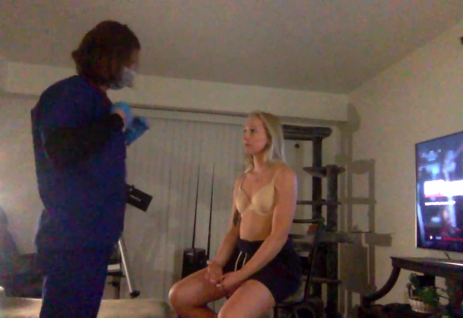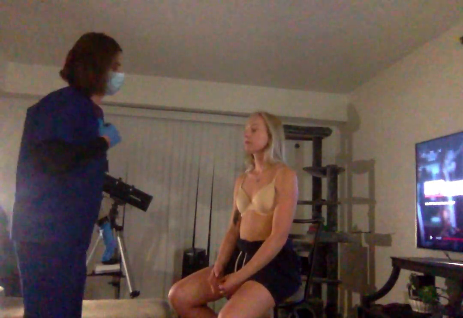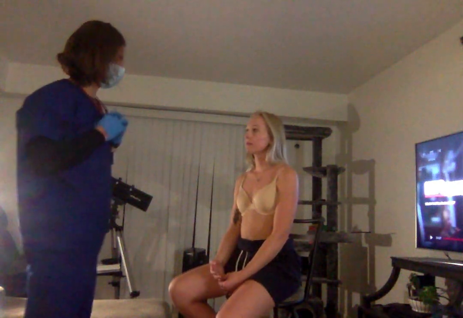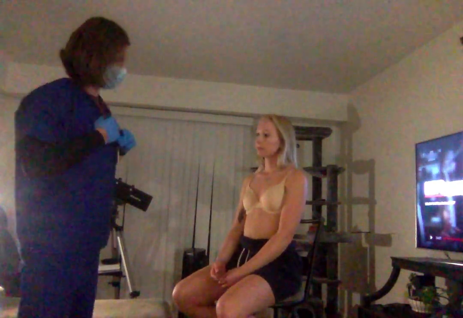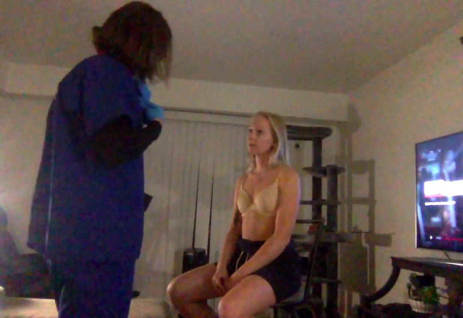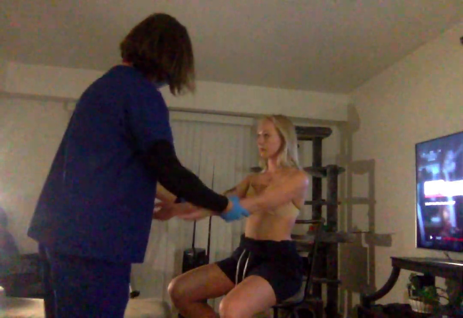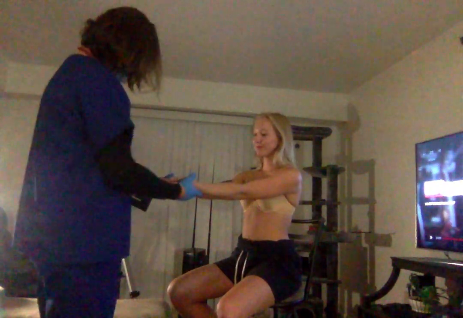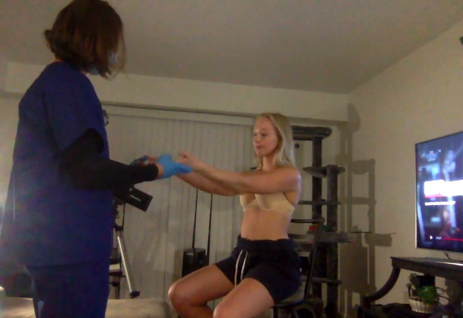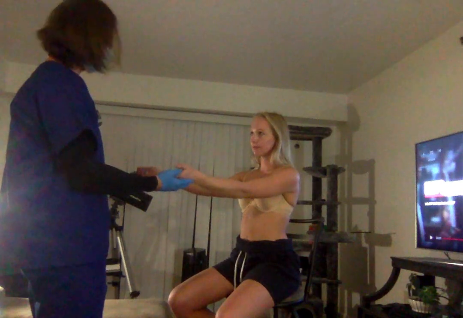Your heart rate was 70 beats per minute, which is in the normal range of 60 to 100 beats per minute. Next, I'm going to move on to just assessing your arms. So I'm going to check that her arms are symmetrical and equal in length and size bilaterally.